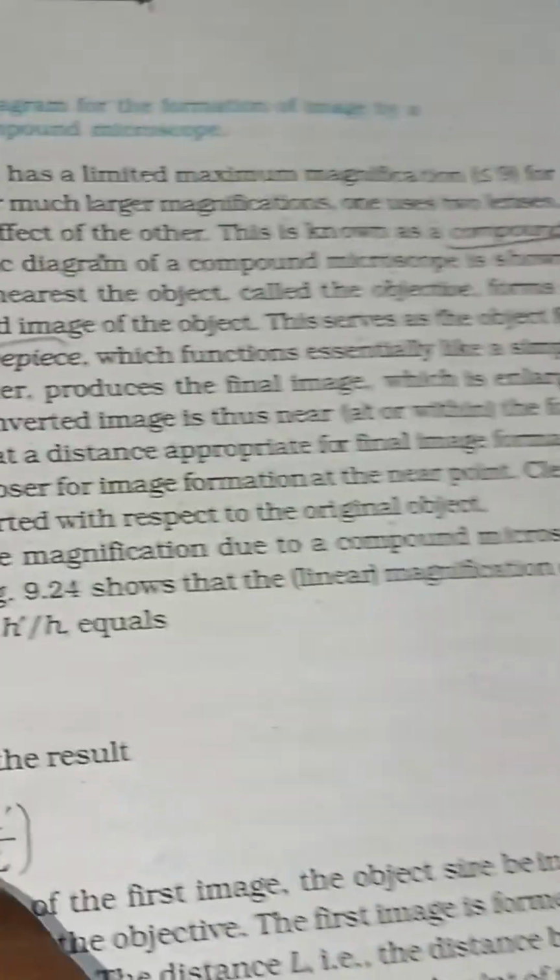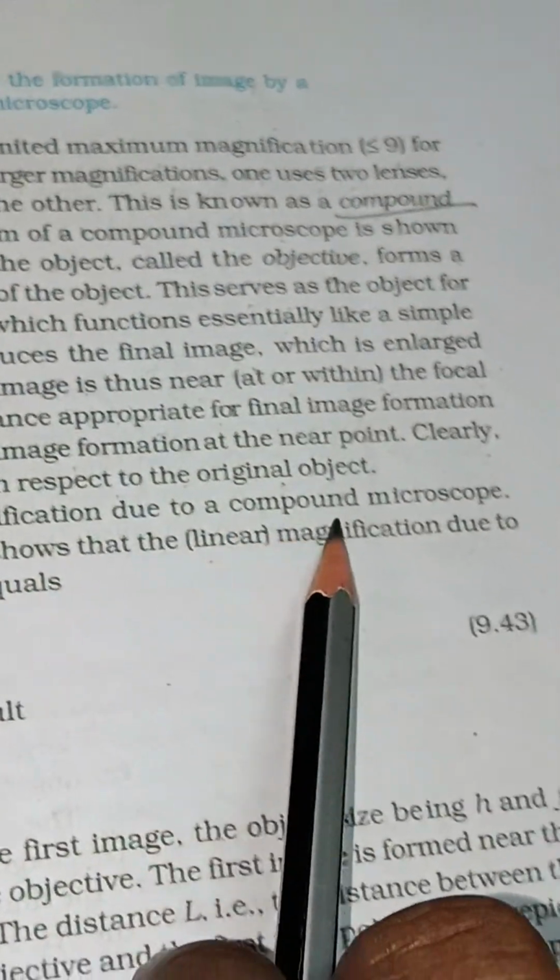We now obtain the magnification due to the compound microscope.